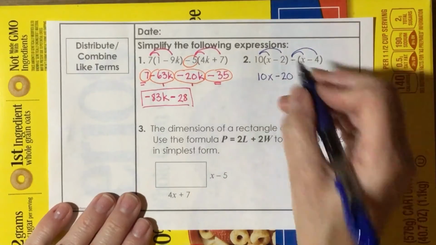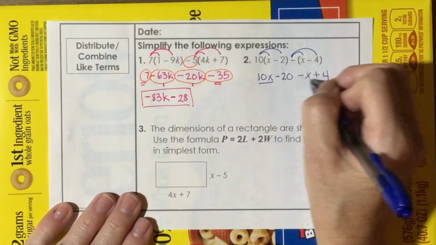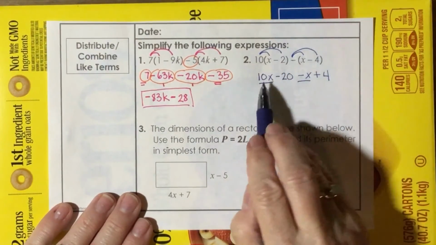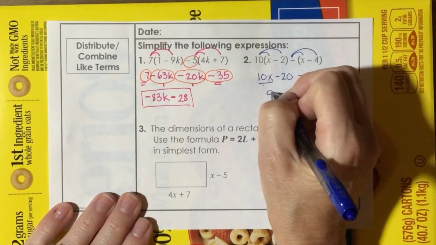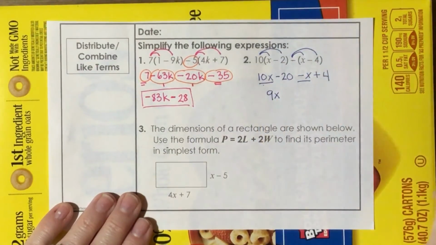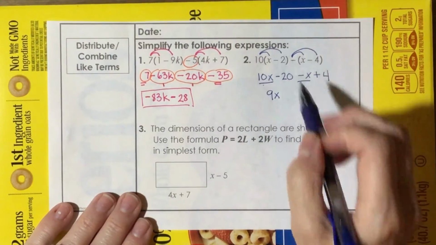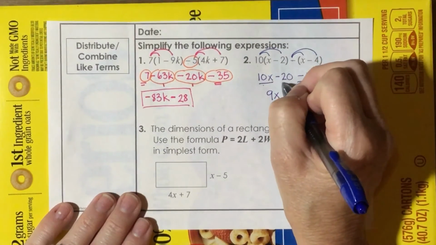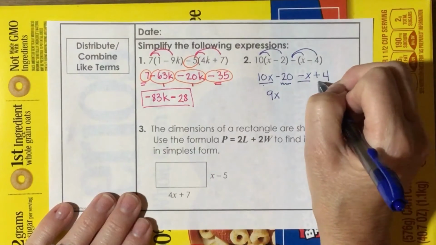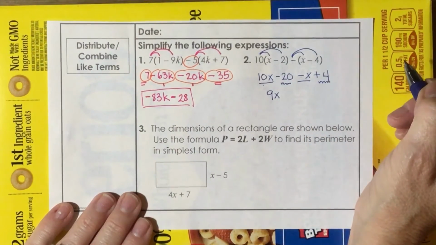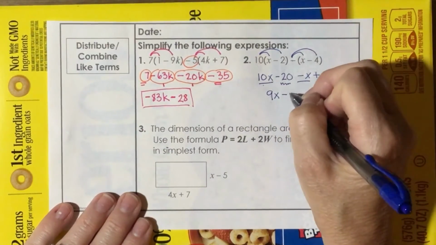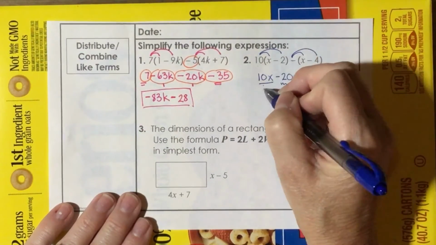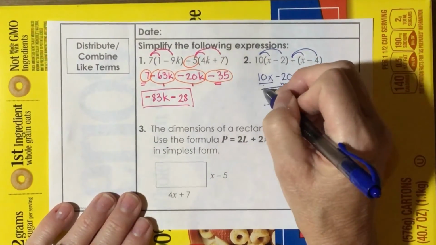All right, so we want to combine our like terms. I see I have 10x and a -x. So if I have a positive 10 and I have a -1, it'll give us positive 9x. Then we're going to do our constants. So we've got our -20 and a positive 4. So we have more negatives than positives. How many more? It looks like 16 more, and that will be our end answer.